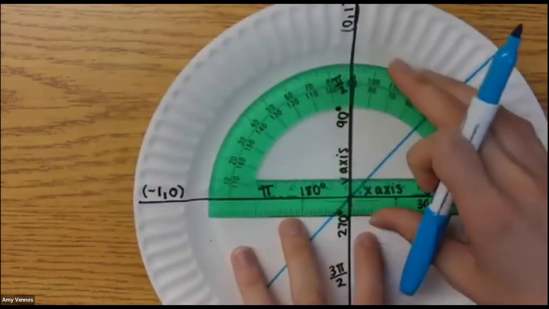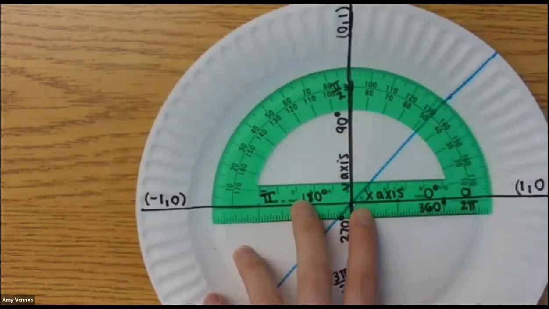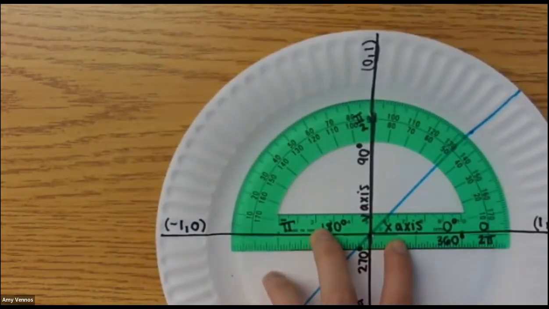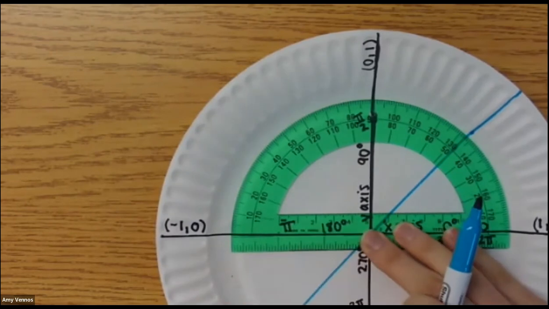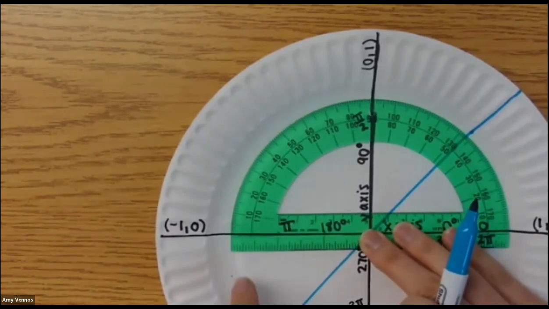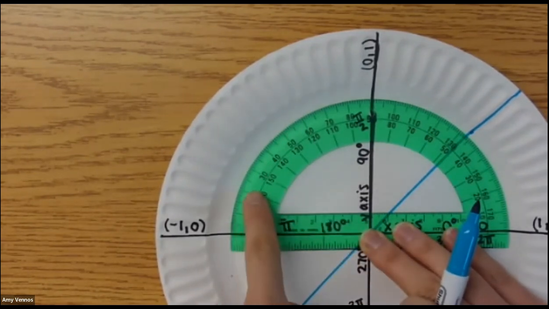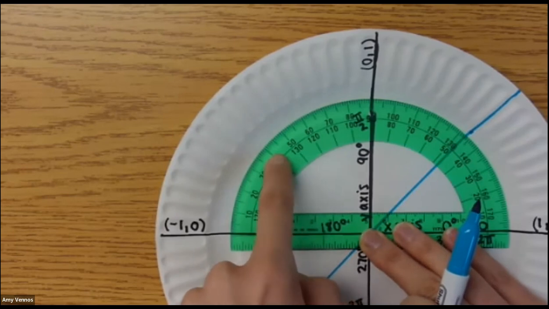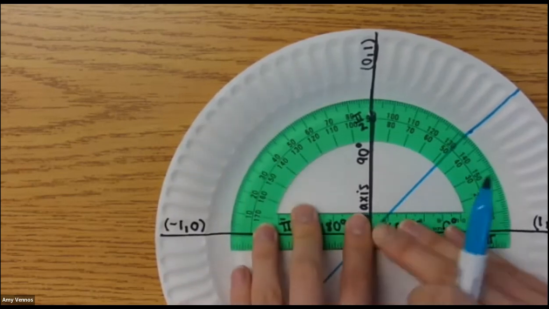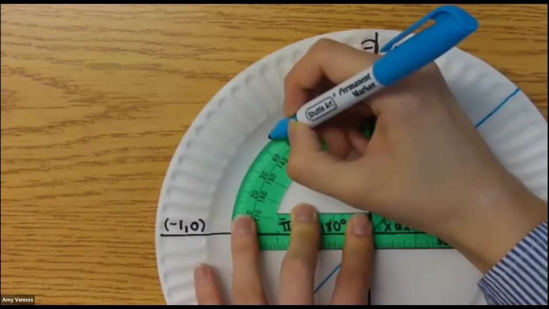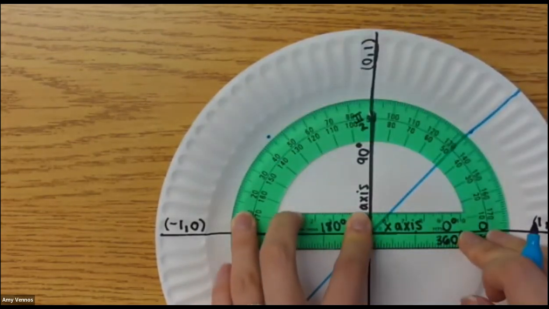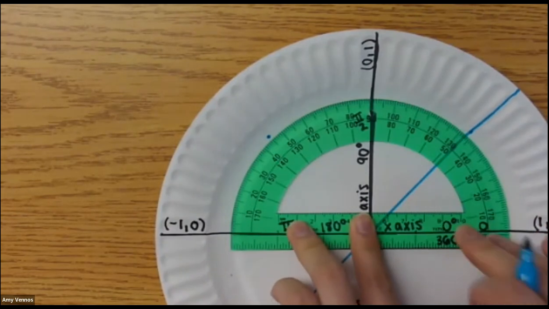Once we have done that, put the protractor back in the center. I want the middle dot aligned at the origin, and the 90-degree mark to go all the way up and match with the y-axis. Now take a look at the left side of the protractor and focus on the outer numbers where they start from 0, 10, 20, 30, 40. Look at the outer edge, and where it says 45, make another dot. So you've made a 45-degree angle from the other side.